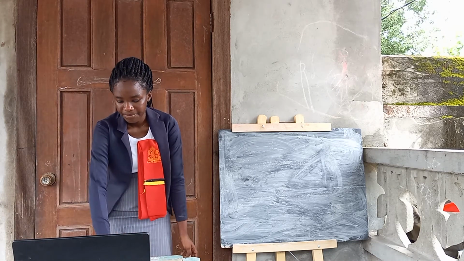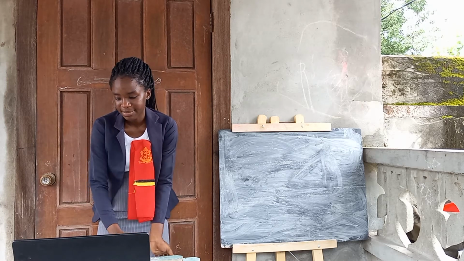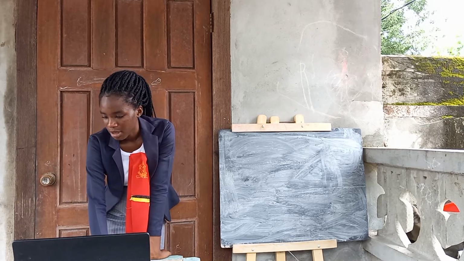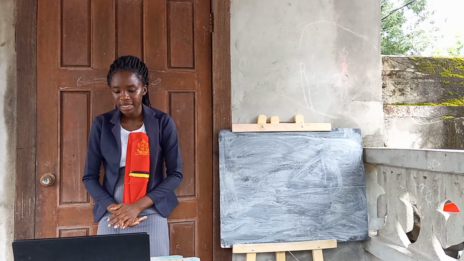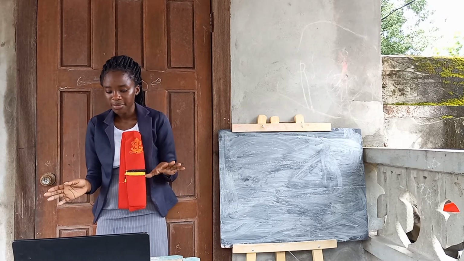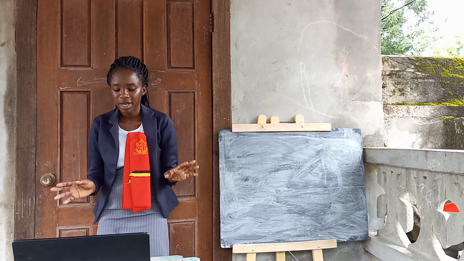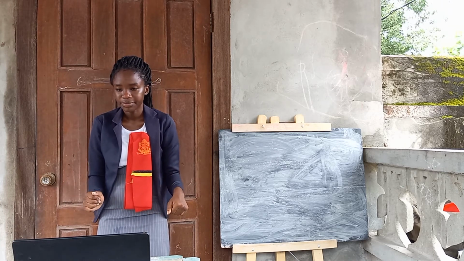Okay then. So for today's lesson, we will be looking at Pythagoras Theorem, right? And the objective of today's lesson is for you students to be able to get at least 3 of the missing sides of different right angle triangles using the Pythagoras Theorem.